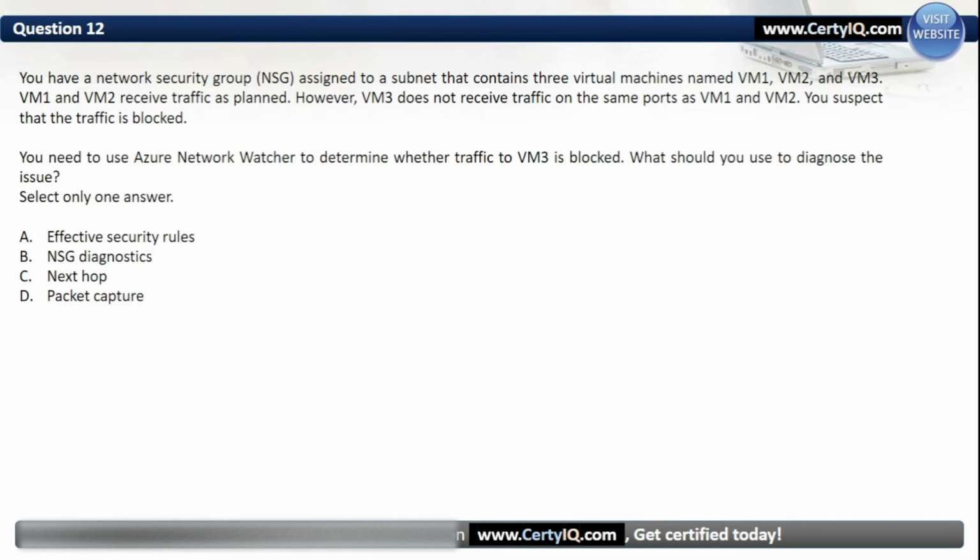Question 12. You have a network security group assigned to a subnet that contains 3 virtual machines named VM1, VM2, and VM3. VM1 and VM2 receive traffic as planned. However, VM3 does not receive traffic on the same ports as VM1 and VM2. You suspect that the traffic is blocked. You need to use Azure Network Watcher to determine whether traffic to VM3 is blocked. What should you use to diagnose the issue?